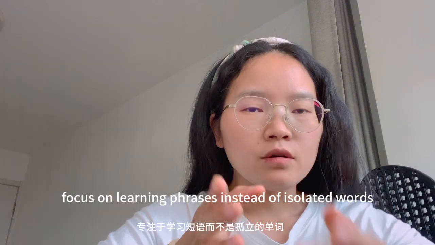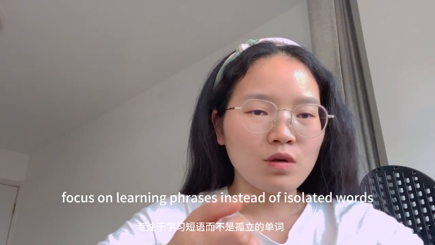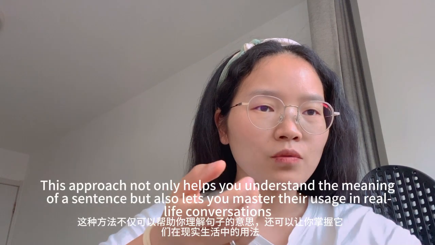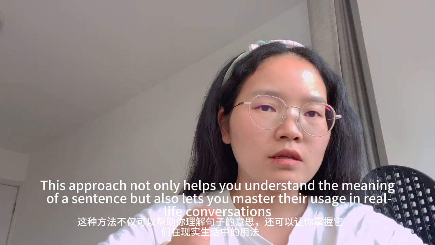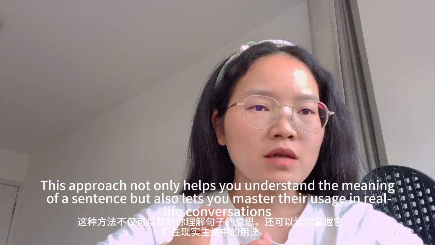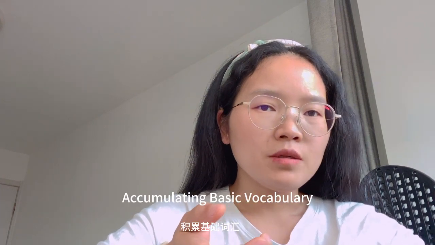Remember, focus on learning phrases instead of isolated words. This approach not only helps you understand the meaning of a sentence, but also lets you master their usage in real-life conversations.